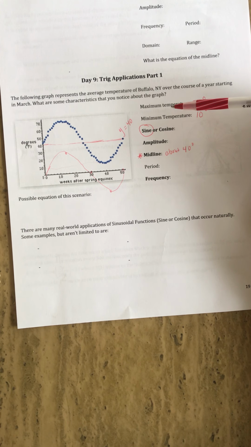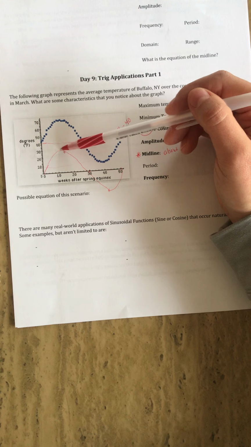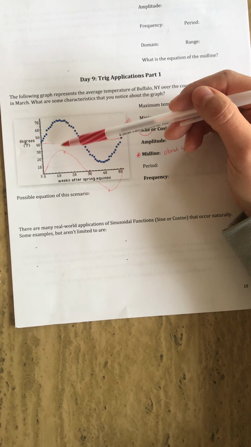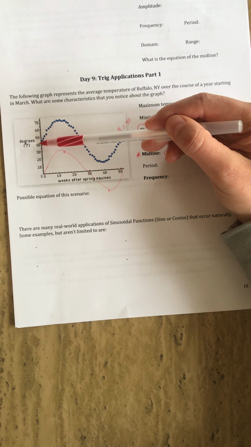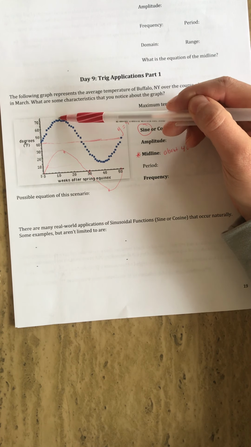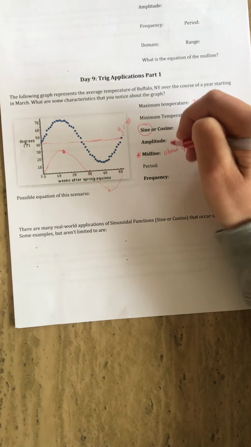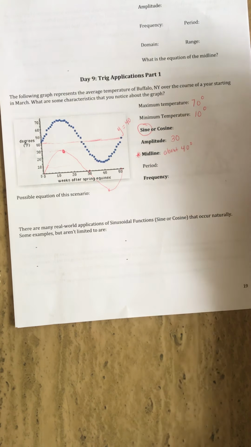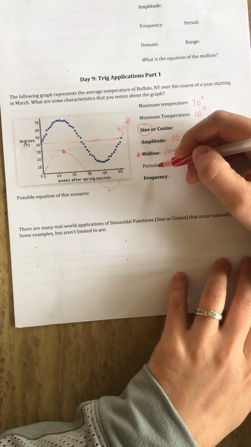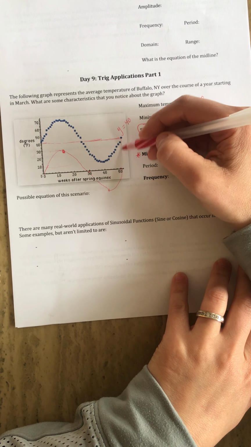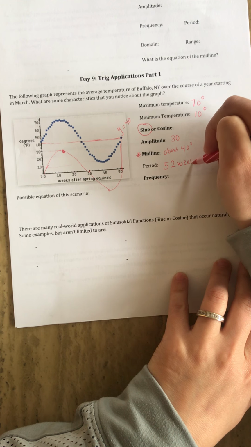So you guys can see right here that the highest point is actually 30, and when you move it up 40 degrees, you'll be at 70. So you start at 0, you move this up 40, you're at 30, you're going to move this up 40. So our amplitude is going to be 30. And the period right here is going to be how many weeks. You can see that we have 52 weeks.